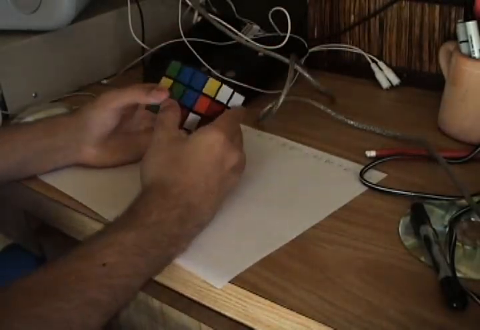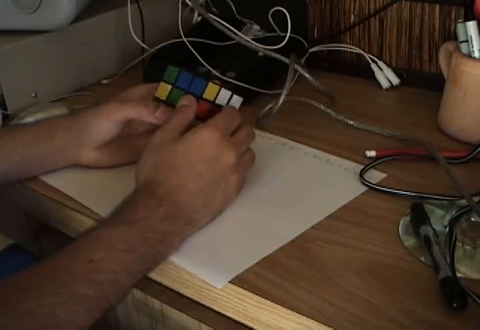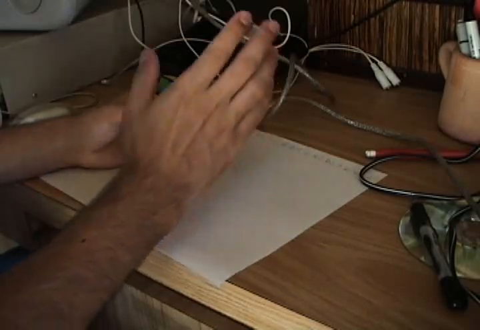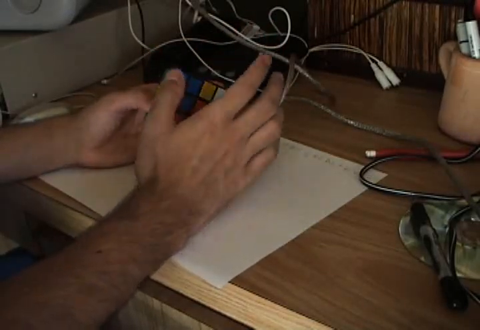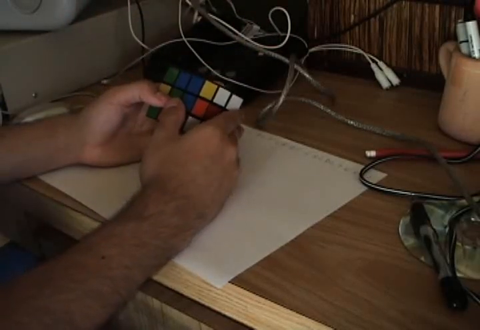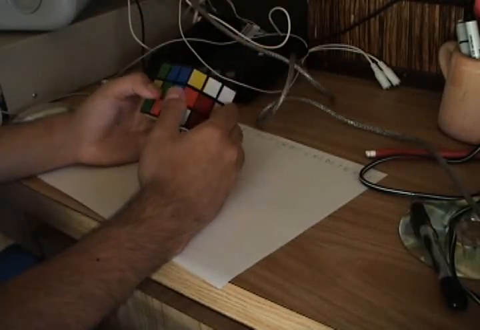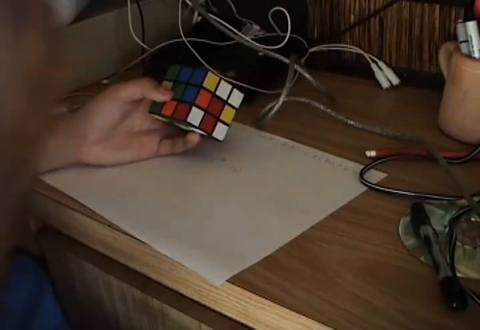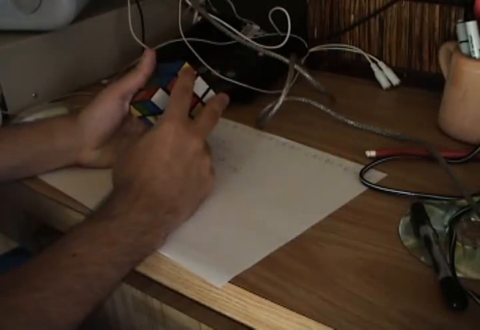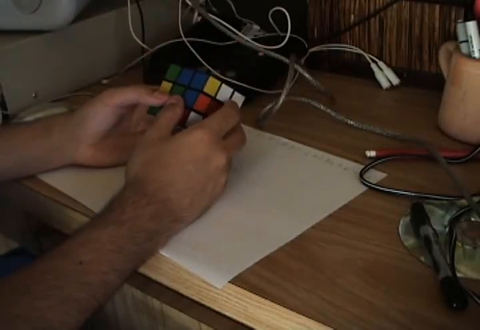Okay, so here we go. When you're doing this, I would try to keep green facing as much as you can, white on top as much as you can, unless you really have to rotate the cube. I'll talk about that right now. When you're doing an algorithm like this one, it's supposed to be facing you.